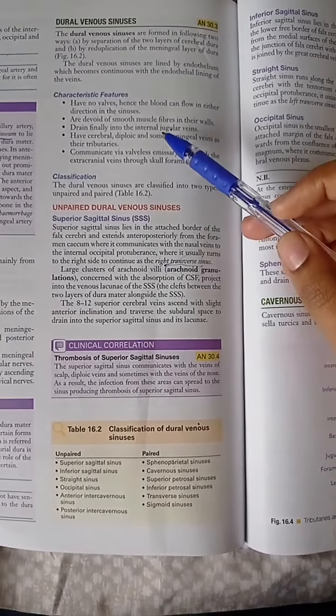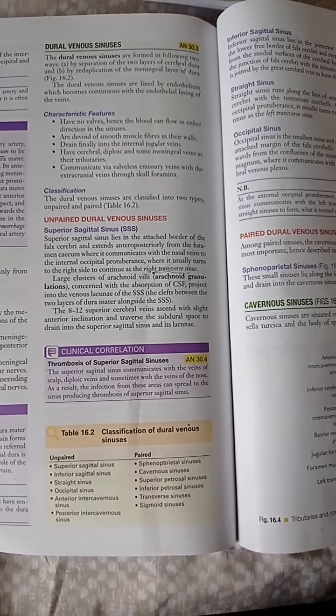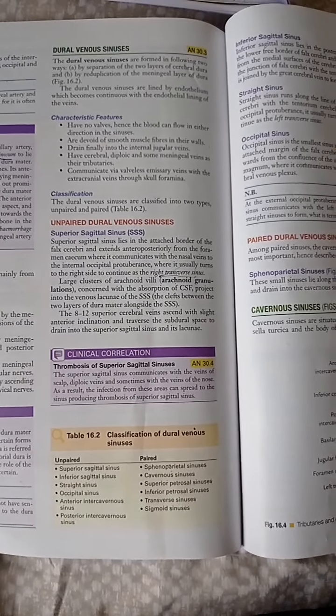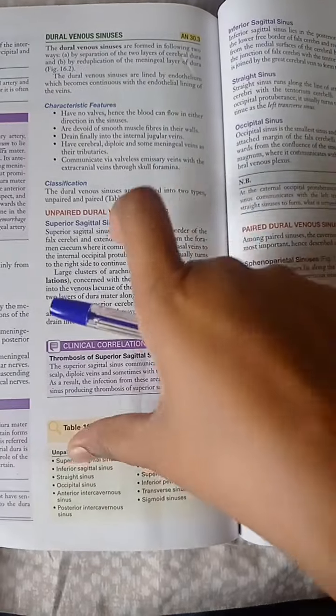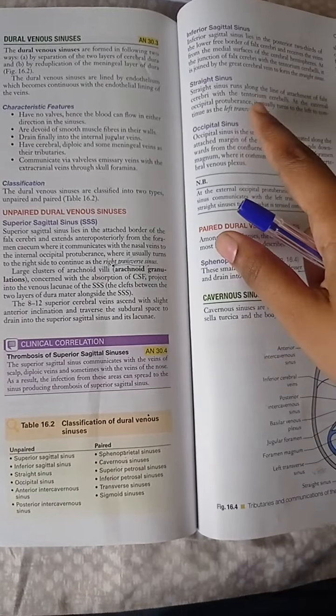The characteristic features are that it will not have any valves or smooth muscles. Then it will be directly draining into the internal jugular veins. Next thing is about the classification. Unpaired and paired are there. Unpaired will be four, that is superior, inferior, straight and occipital.